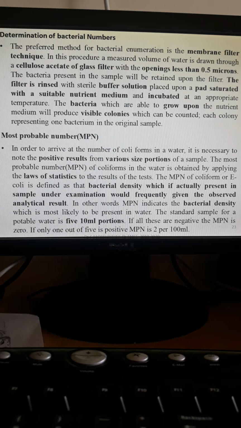Then the mouth of all these test tubes is covered with sterilized cotton, and these sets of 5 test tubes are kept in a temperature controlled unit called an incubator, at a designated temperature, for a predetermined time.